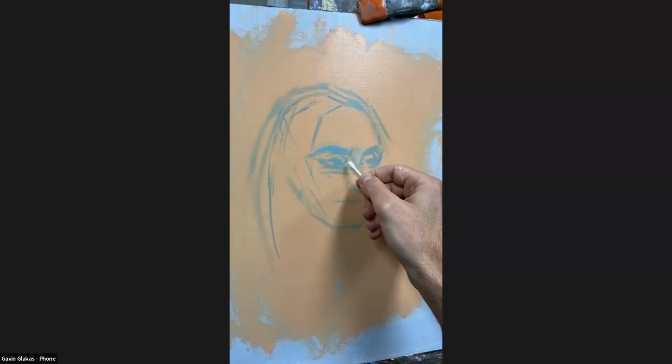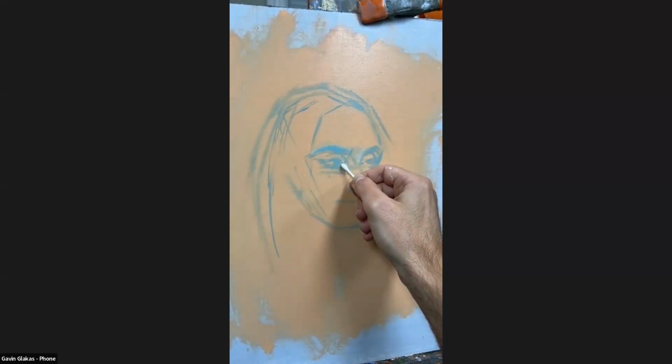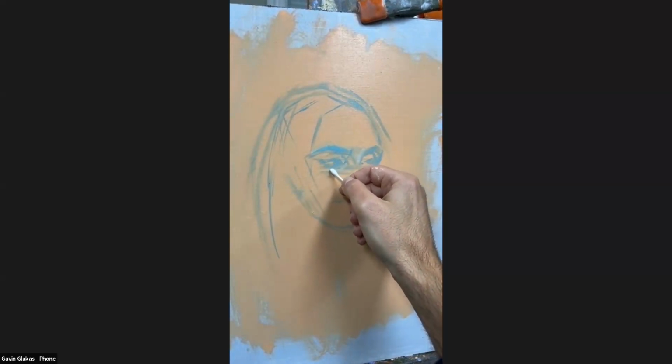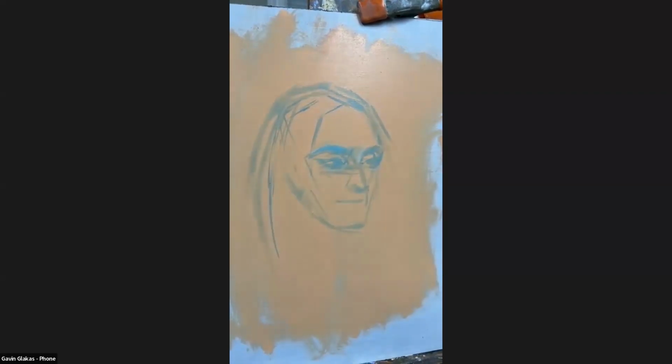Gavin, Michael has a good question. He's asking what the purpose of the X is at the corner of that eye there. Everything up here is an angle between one thing and another. So this here is the angle between the corner of the eyebrow and the corner of her eye. This here is the border of the shelf of the inside of her eye socket.